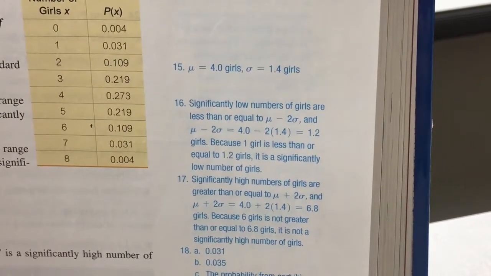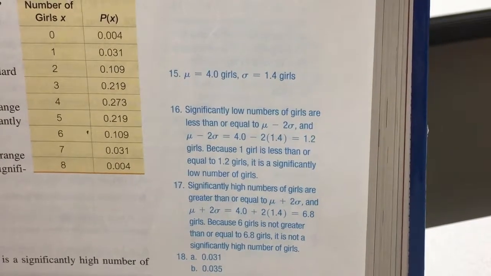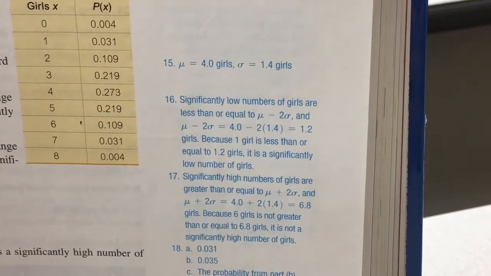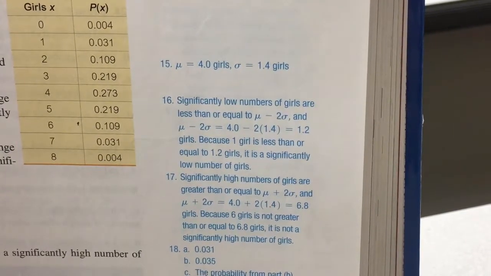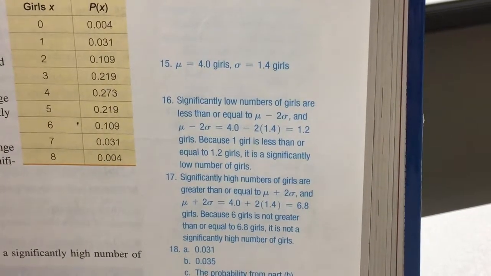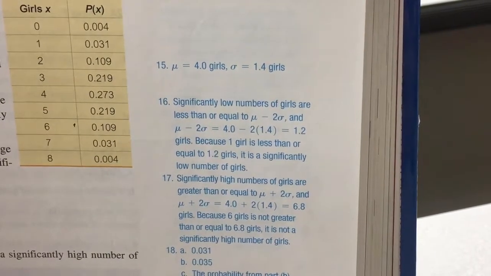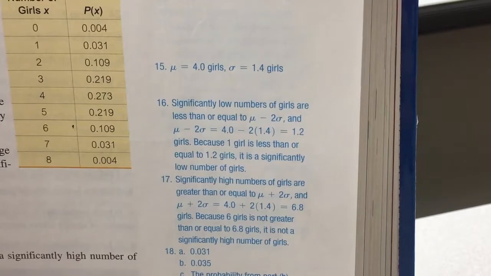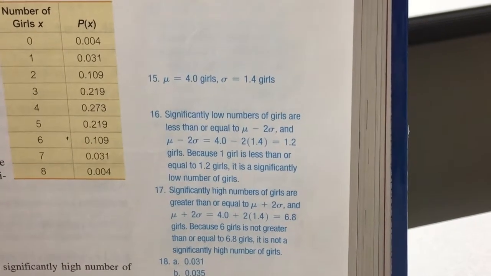And right there is the answer so that you can see it. Significantly high numbers of girls are greater than or equal to mean mu plus 2 sigma, and mu plus 2 sigma is 4 plus 2 times 1.4, which is 6.8. Okay, so the normal range goes all the way up to 6.8 because 6 girls is not greater than or equal to 6.8. It is not a significantly high number of girls.